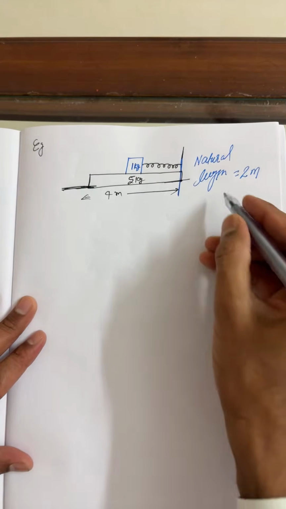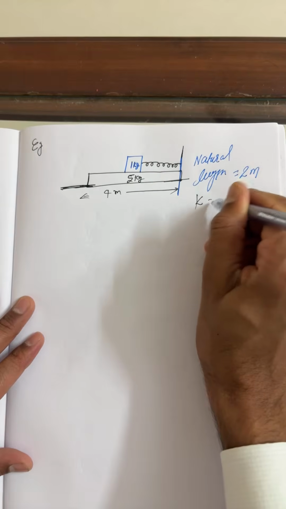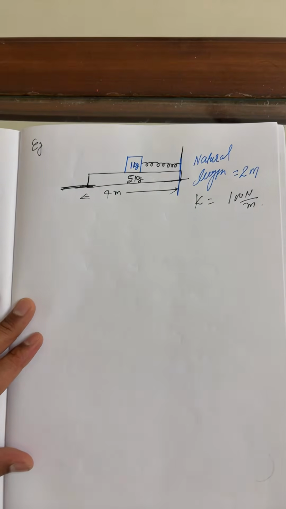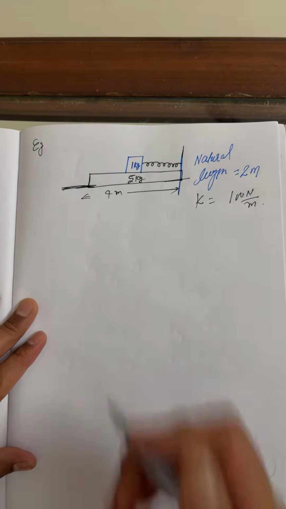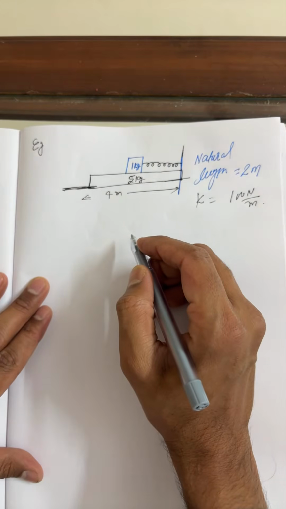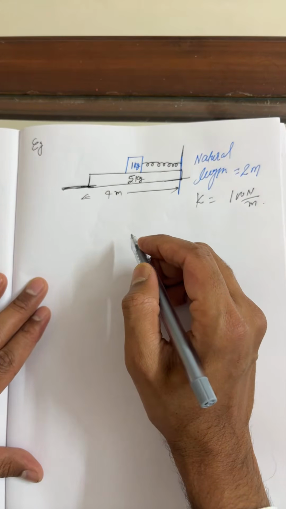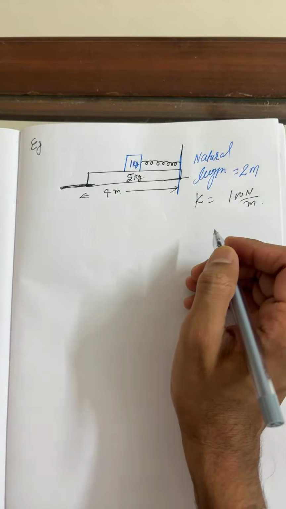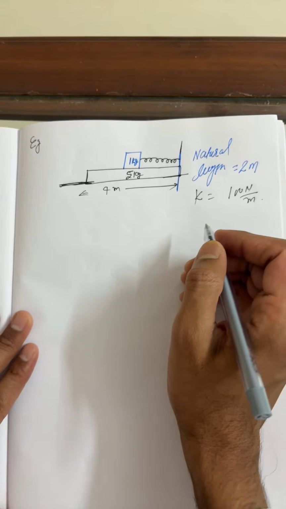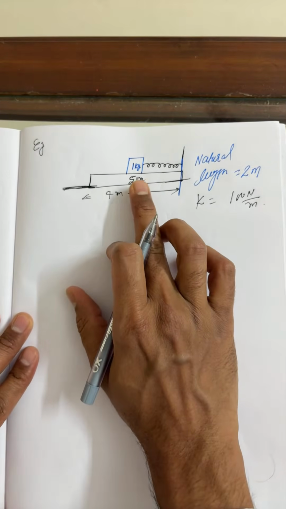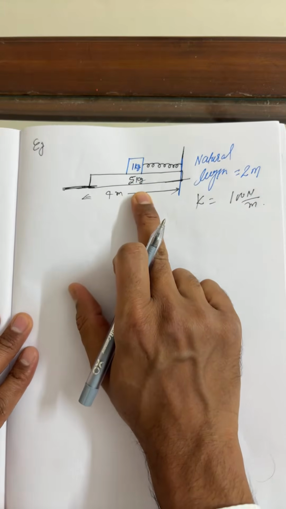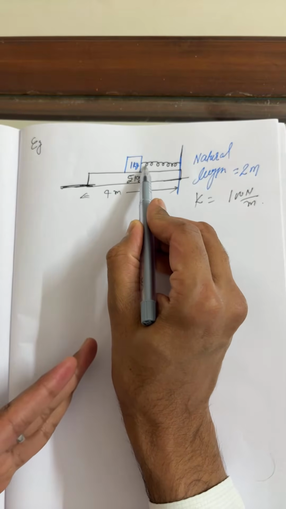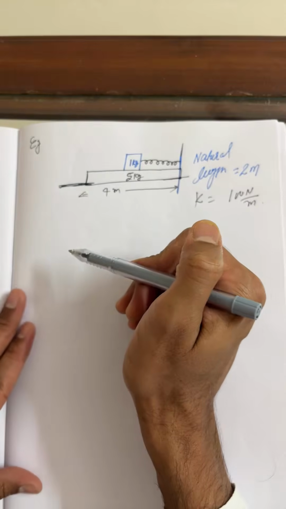The stiffness constant of the spring is K equals 100 Newton per meter. Okay, we'll go through the question. Initially the system is compressed by half of its natural length, that is mentioned in the question.